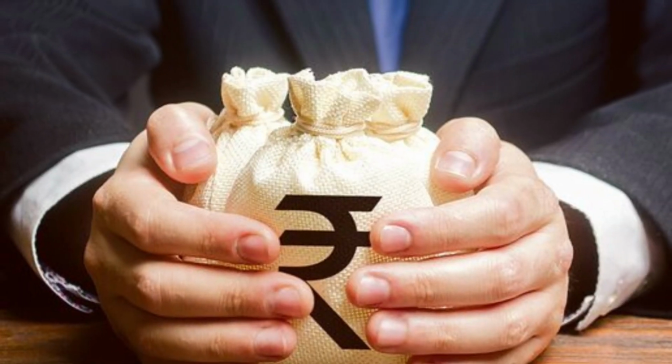This happens especially when expenses are higher than income. At that time India will borrow money.